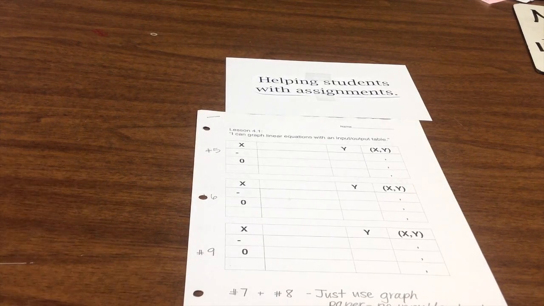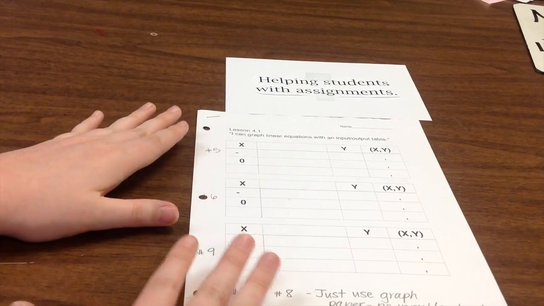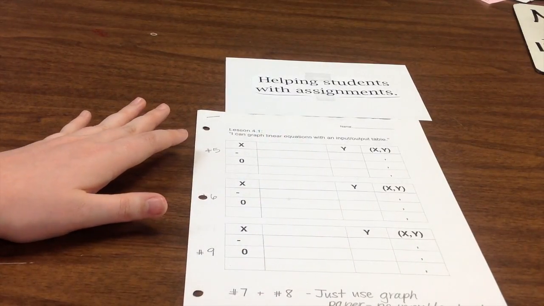So I would just recommend anything that you have table-wise or anything like that, I would definitely set that up for them prior, and especially just for those struggling students. That way it takes the frustration out of, oh, I have to make the table and I have to do the math. So that's really helped a lot of my students with assignments, is having that already pre-made, ready to go.